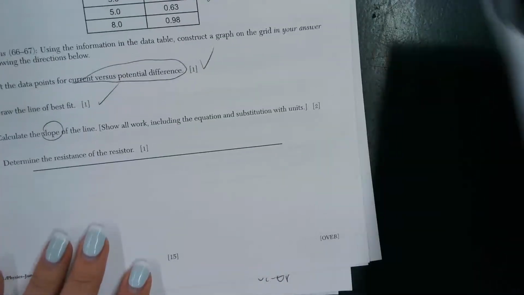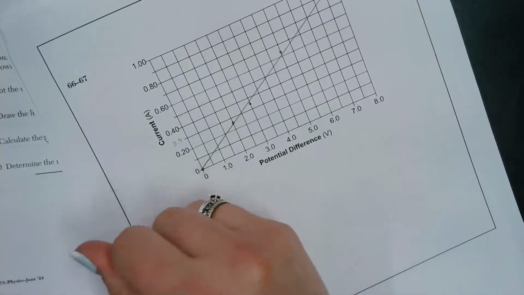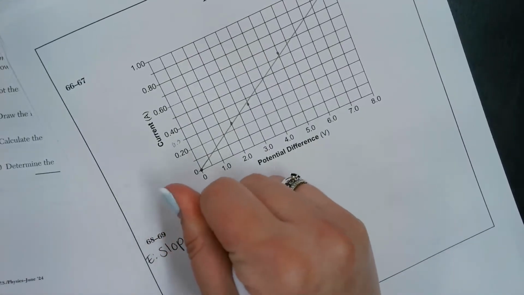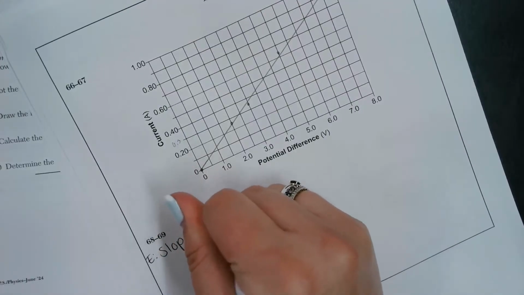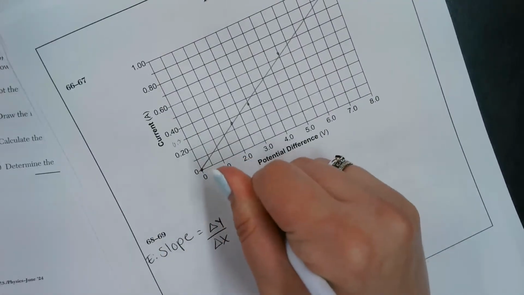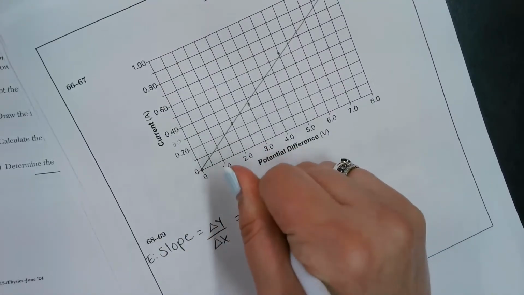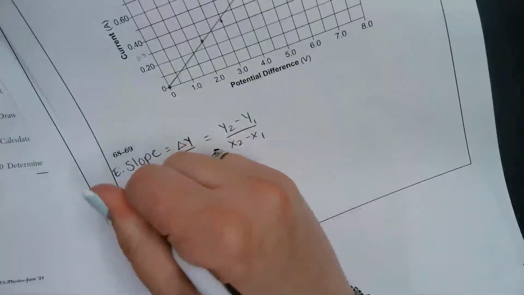68, 69, calculate the slope of this line. Okay, so again, slope. The equation I'm going to write is delta y over delta x, and that breaks down to y2 minus y1 over x2 minus x1.